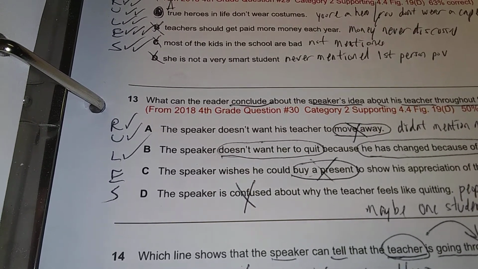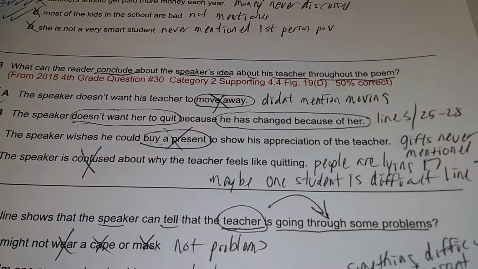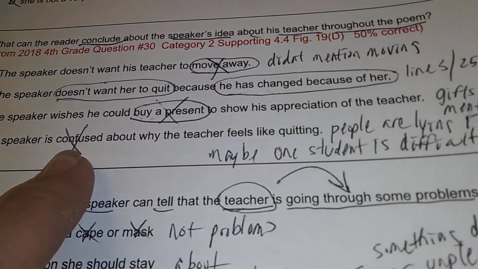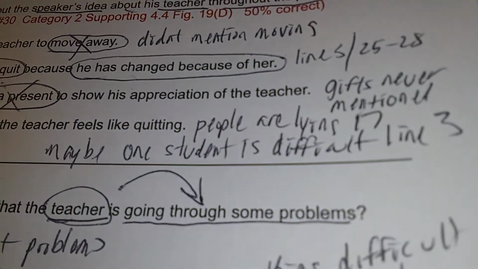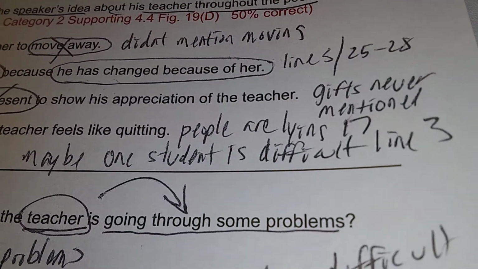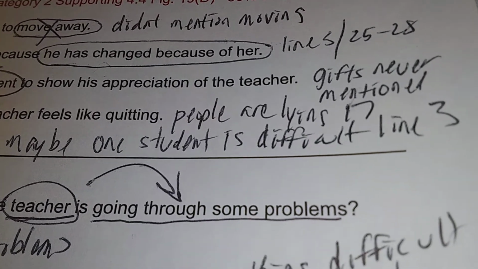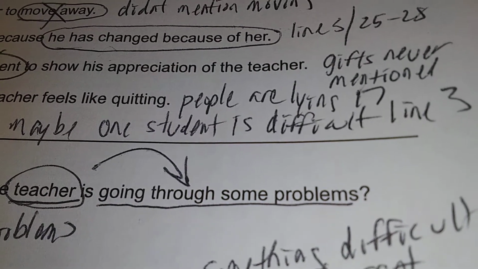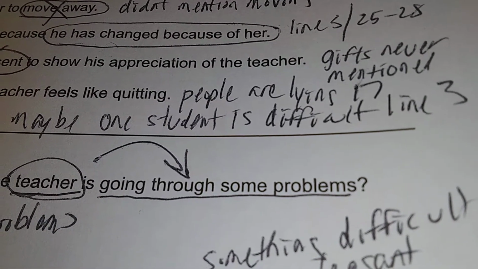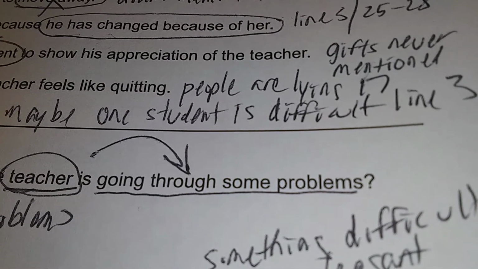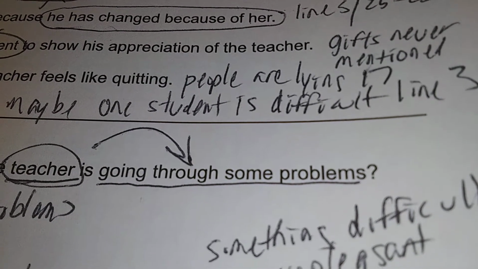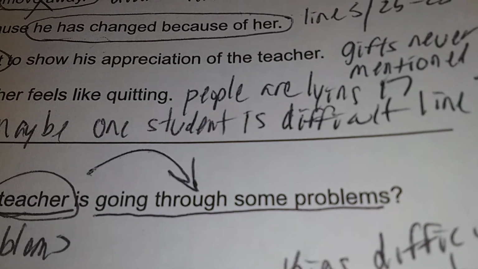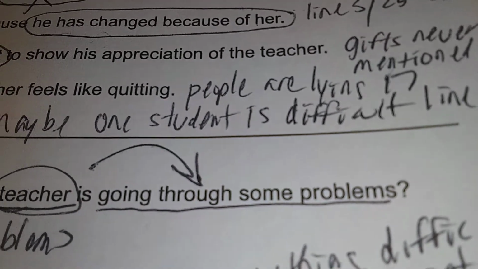The speaker is confused about why the teacher feels like quitting. Well, we're going to have to prove that that's true or not true. So there's a couple of lines that are mentioned. It said, don't believe the lies. Well, I don't think there's confusion there. If he's telling the teacher, don't believe what lies are being said, there's no confusion there. The student understands that sometimes teachers get told things by administration, by other teachers, or even by students or parents. And so here she is saying, don't believe those lies.